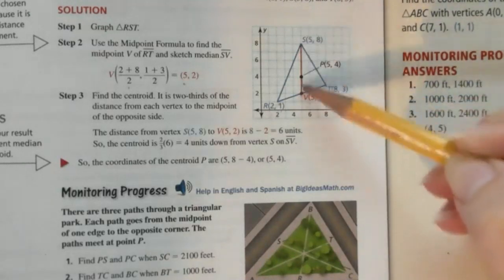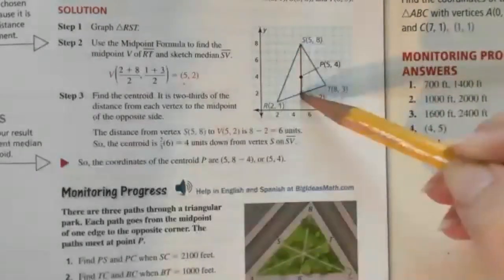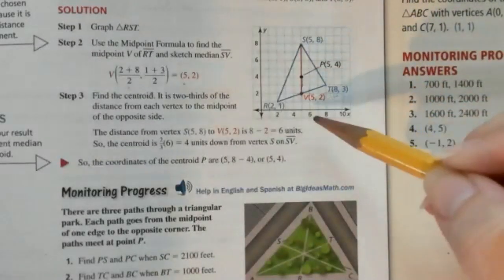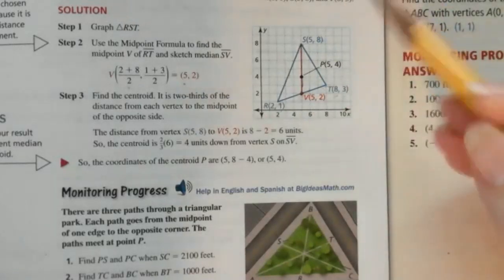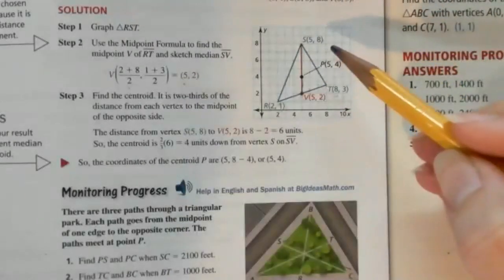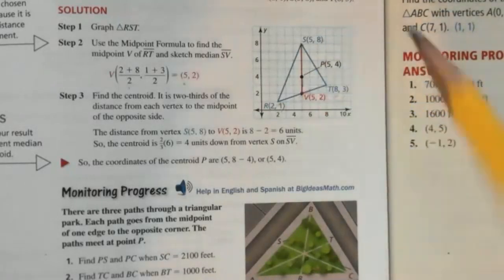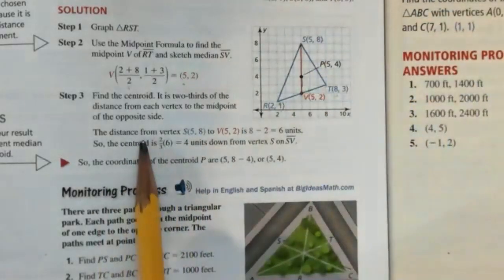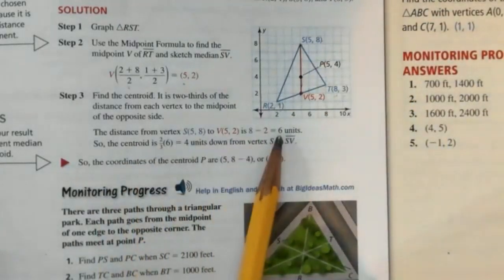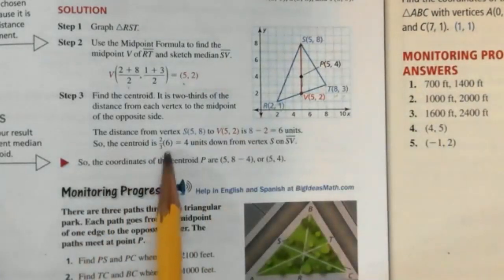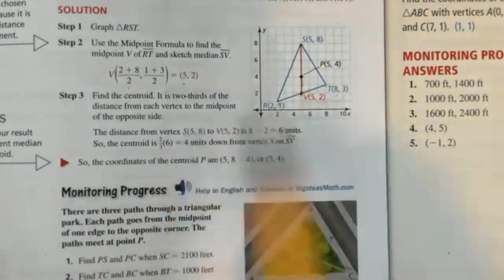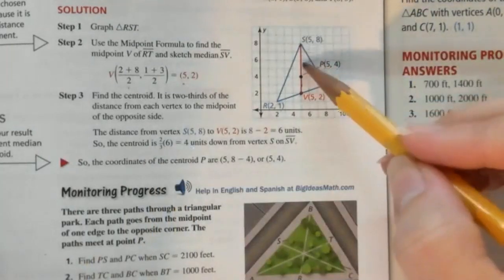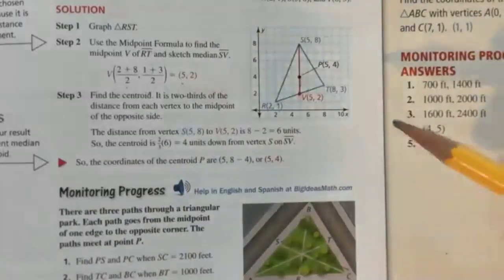So our distance here is 6. We're going to take 6 and multiply it by 2/3 to find our 2/3 side. This is what we're doing right here. So we've multiplied 2/3 by 6, which is 4 units. We're going to start here and move 4 units down, and that's where our centroid is going to be.